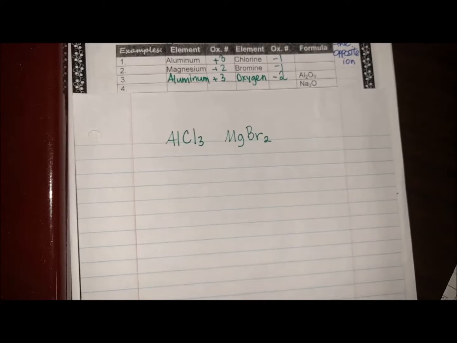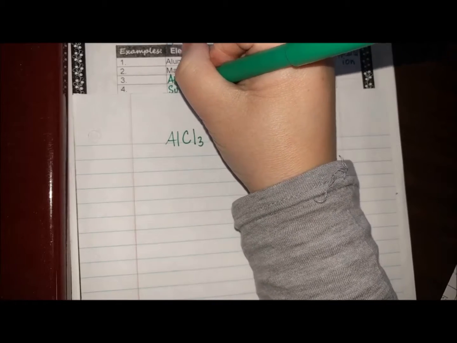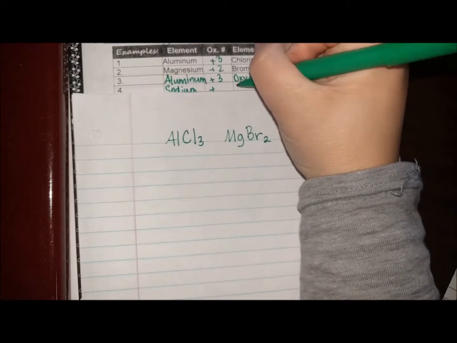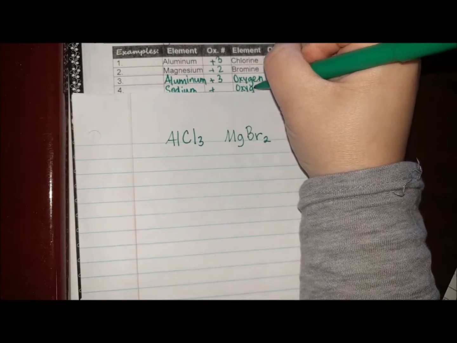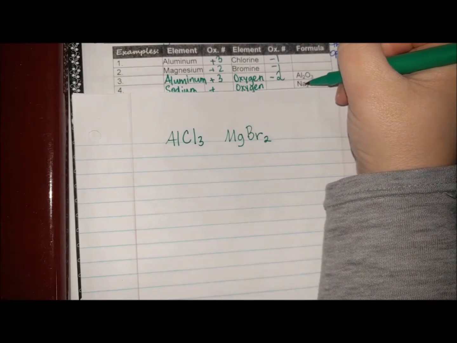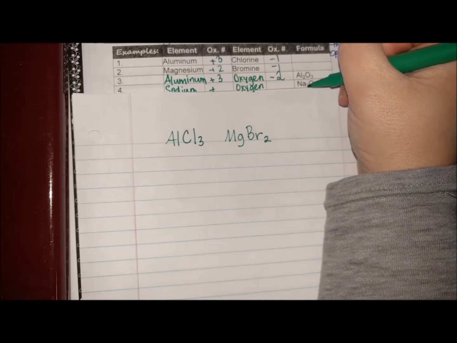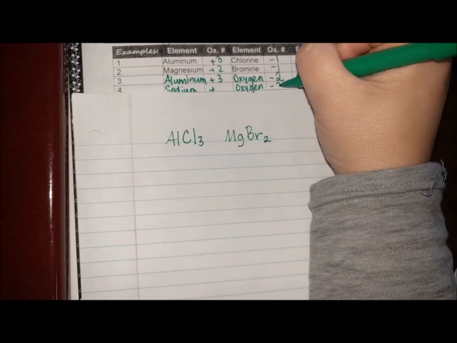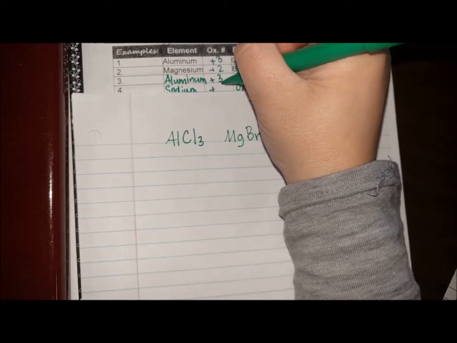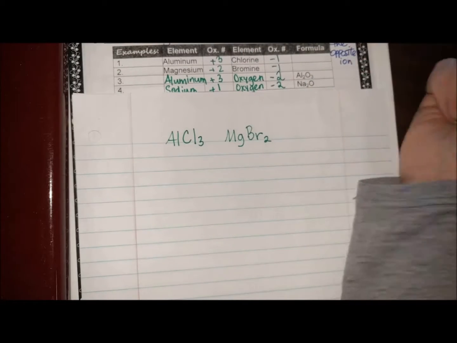Let's try another one. So Na is sodium. I know it's positive, it came first, and then O again is oxygen. So we have the 2 with the sodium, so that means the oxygen is -2 and the sodium is +1 because there's 1 oxygen.